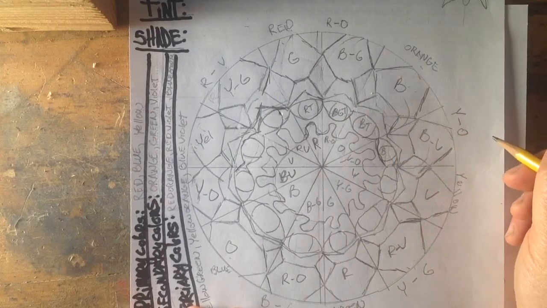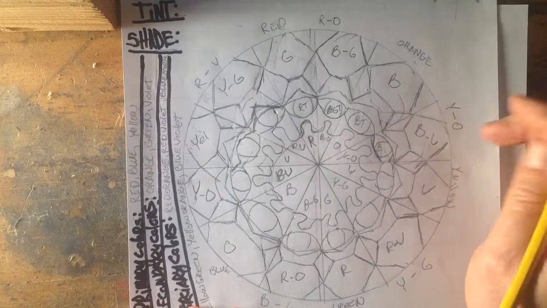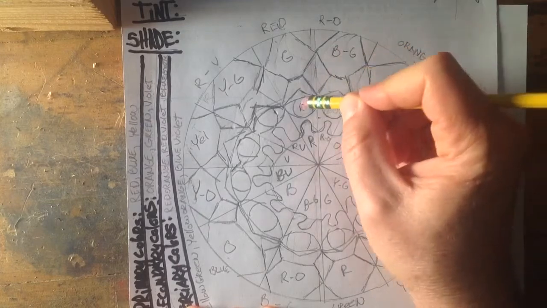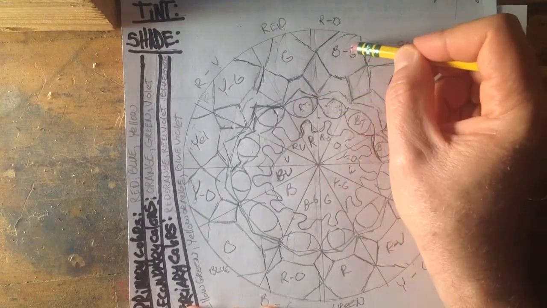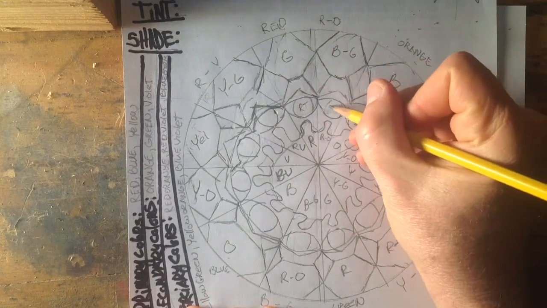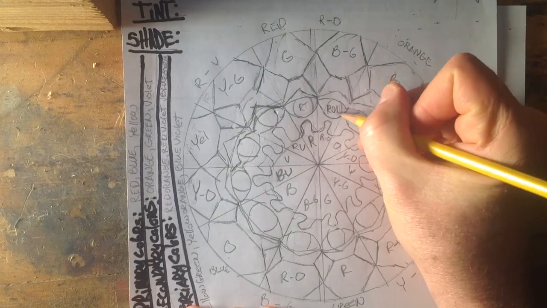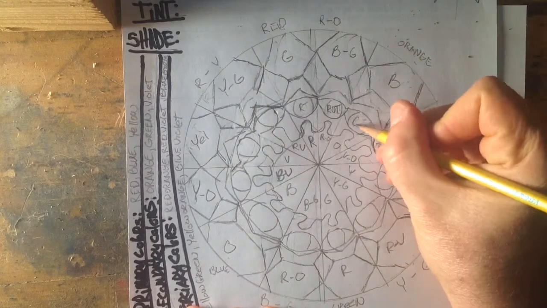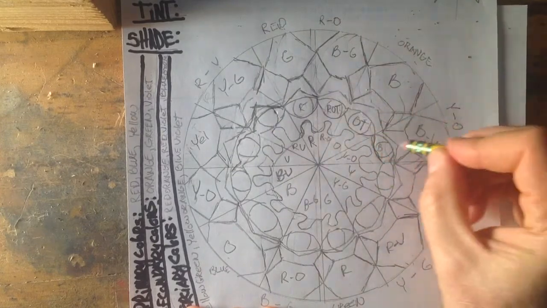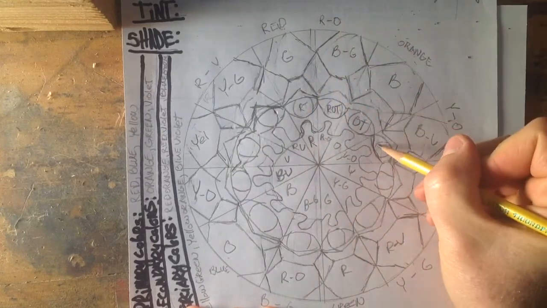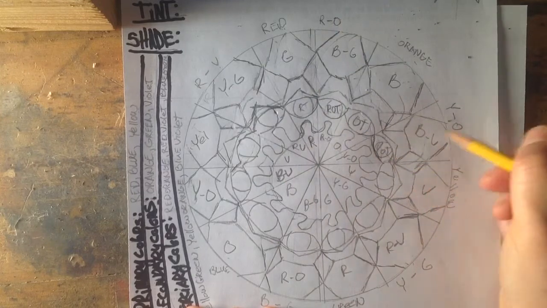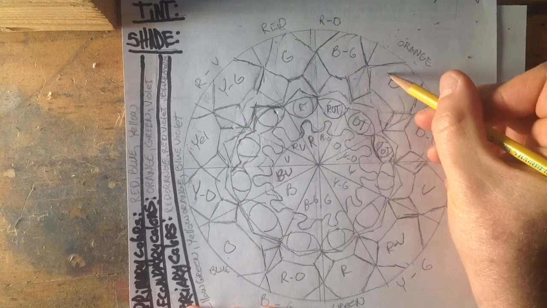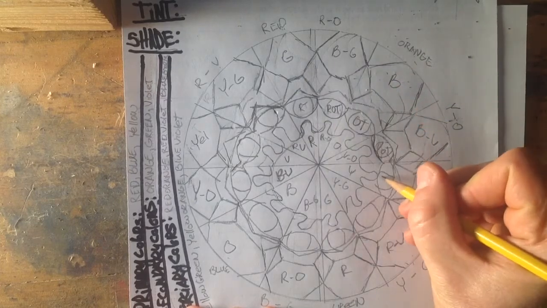oh man, I messed it up. I was looking at my complementary colors. So I should be going ROT. This should be OT. This would be YOT, because I'm going with the main color I have here, not the complementary color. So glad I caught that.